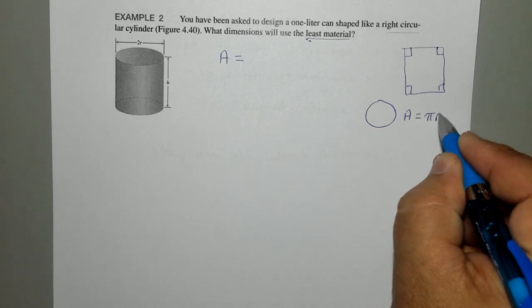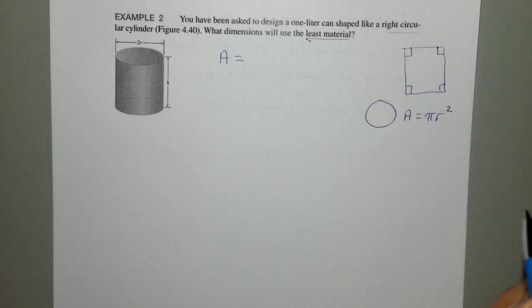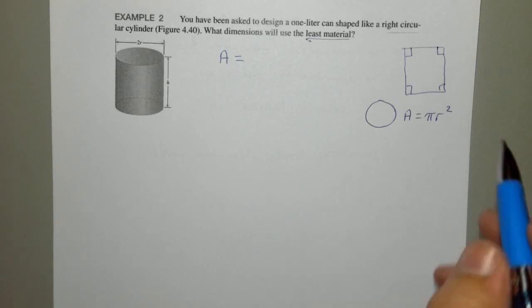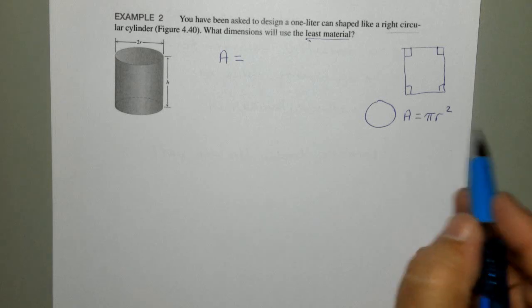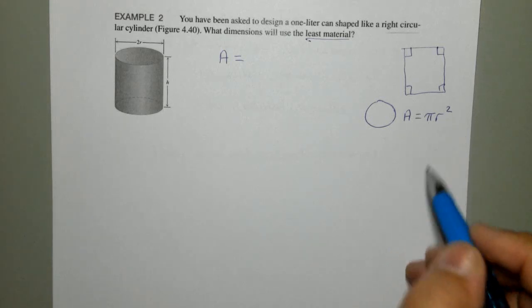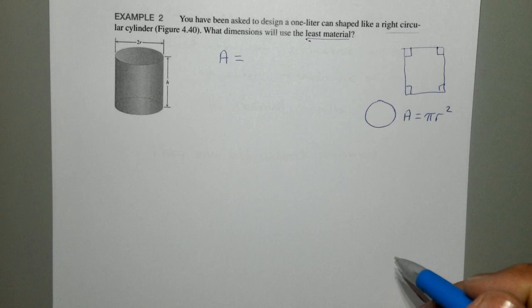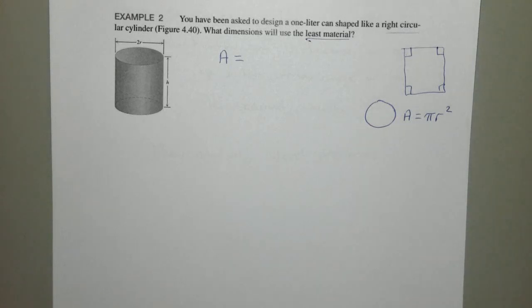Pi r squared. Actually, I'm glad you said that, because the area and volume or circumference, all this stuff relates to each other. But you told me 2 pi r, right? If you take the derivative of pi r squared, what do you get? 2 pi r. So that's the relationship between them.